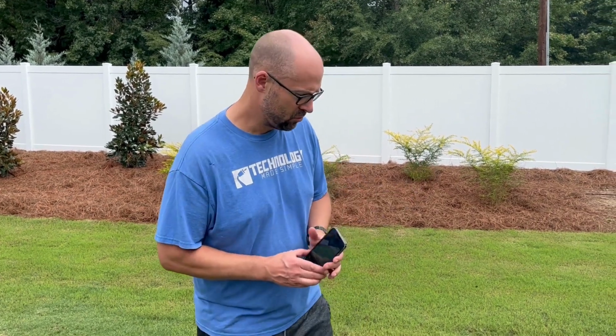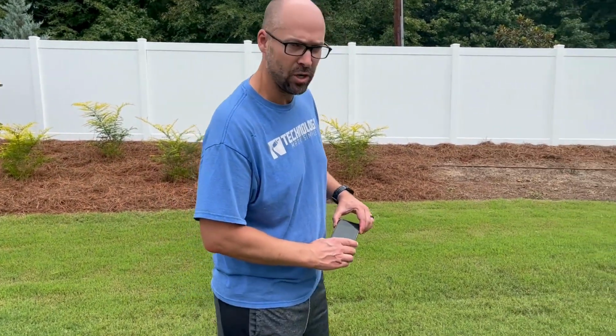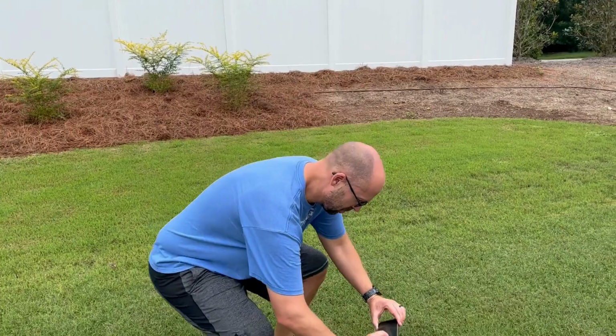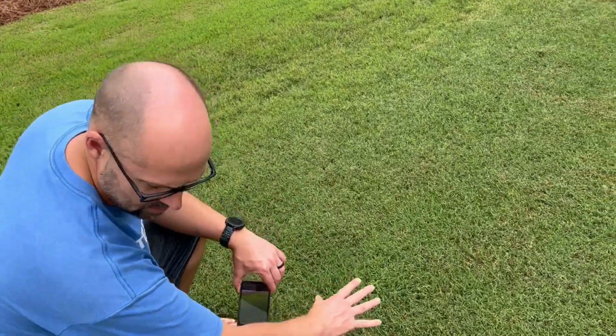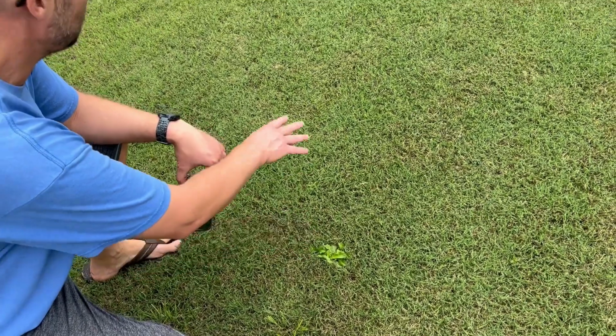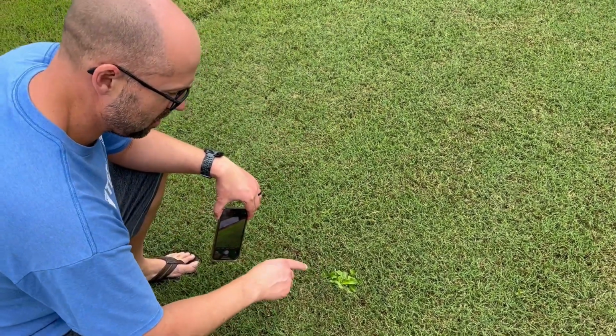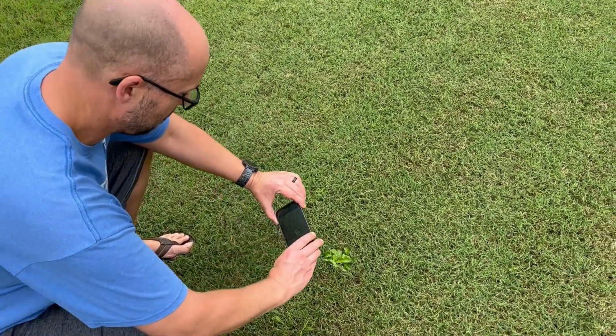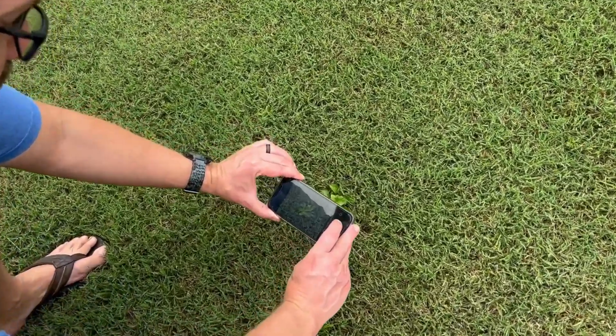So what we're going to do is we're going to take a picture. We're going to zoom in. This area is ripe for examples here, because this is an area where I planted the seed this year and I did not use pre-emergent. So I've got plenty of weeds to show here as an example.